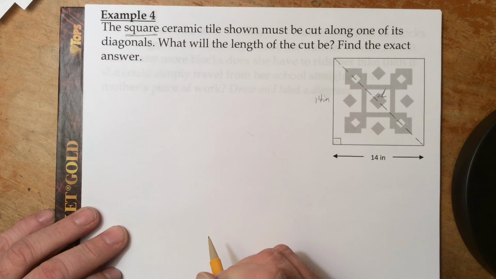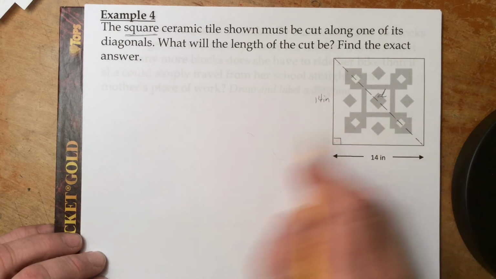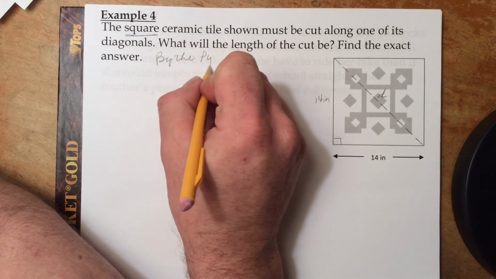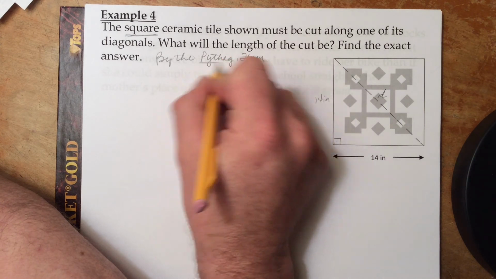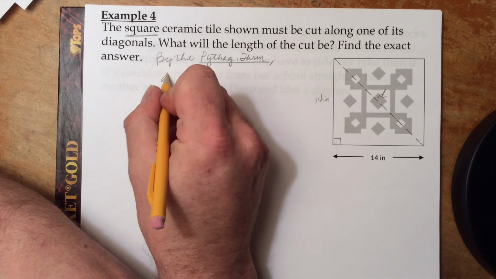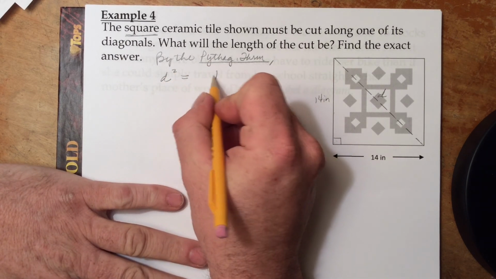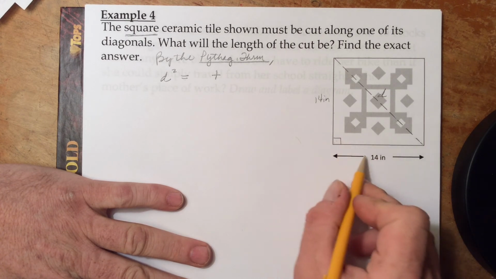They want us to find the exact answer, so be prepared to use your simplification skill here. We have this right triangle, and so by the Pythagorean Theorem, we have the hypotenuse, which is D squared, equals the sum of the squares of the two legs. Well, the two legs are the same.